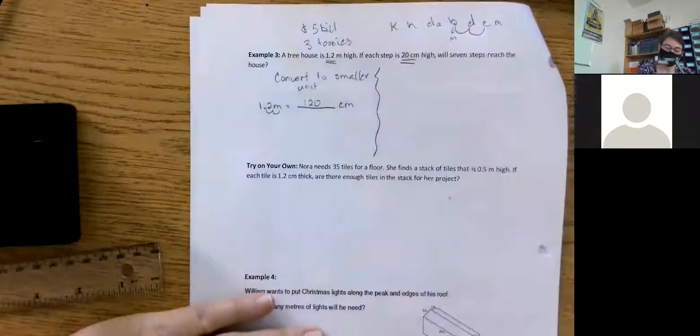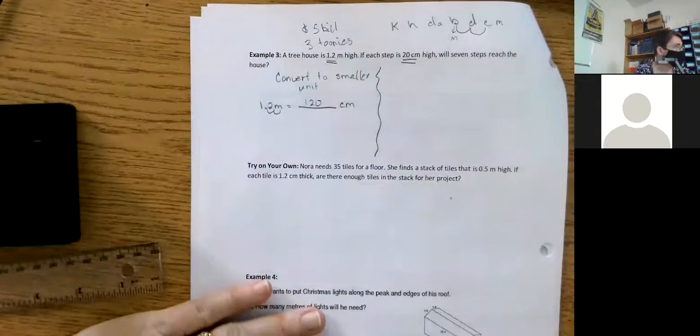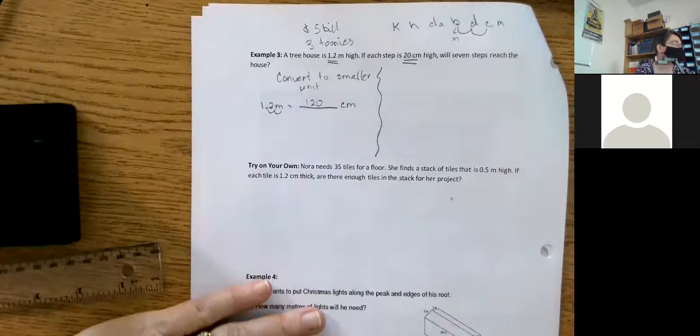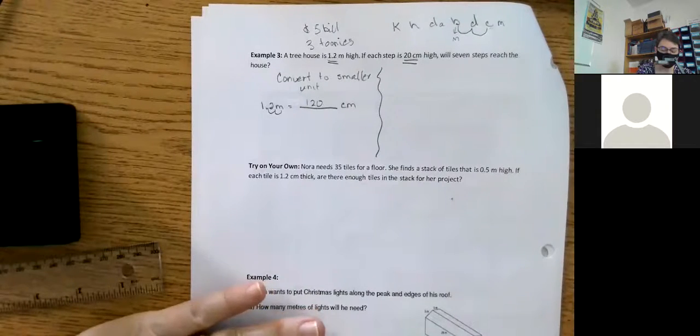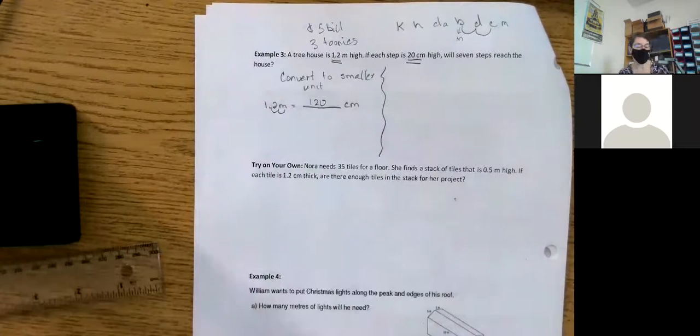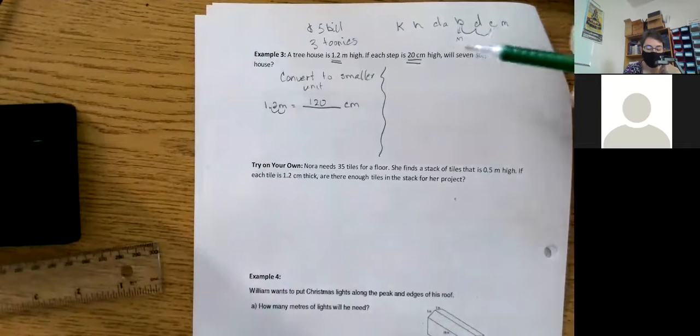Cool. Yeah, well, you can't use that come exam, but you certainly can when you're checking. So, okay, now we can do the question. A tree house is 1.2 meters high. If each step is 20 centimeters high, will 7 steps reach the house? Oh, I guess there's at least 2 different ways to do this. You got some ideas? What do you want to do, Corey?